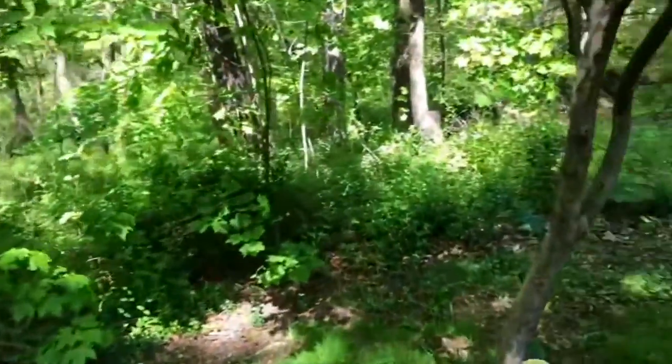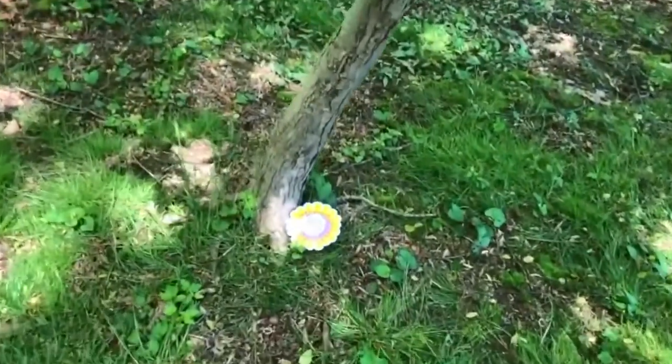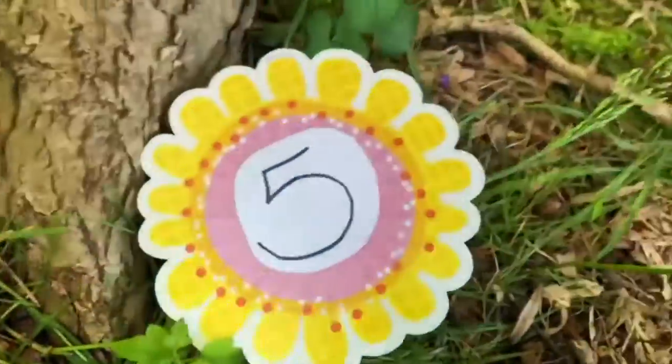Oh wait, I think I might see something. And there it is, the yellow number 5.